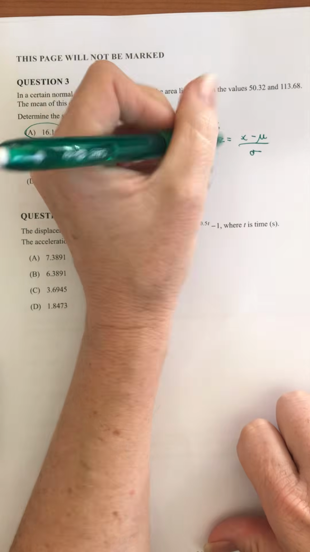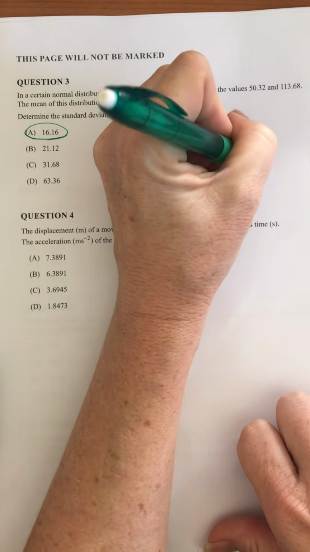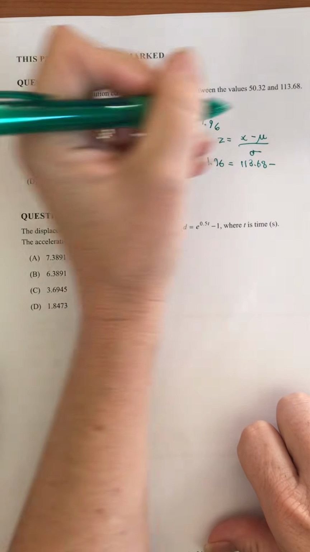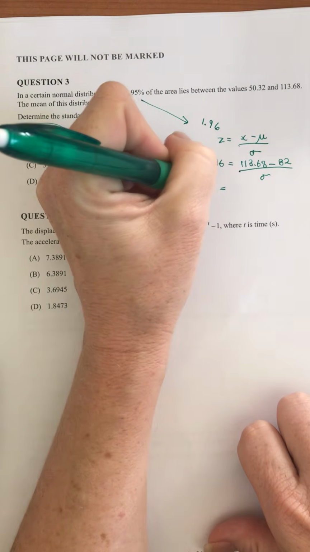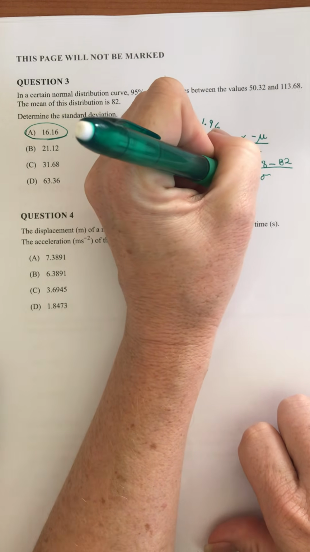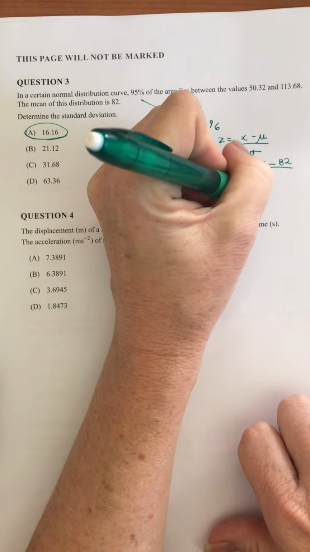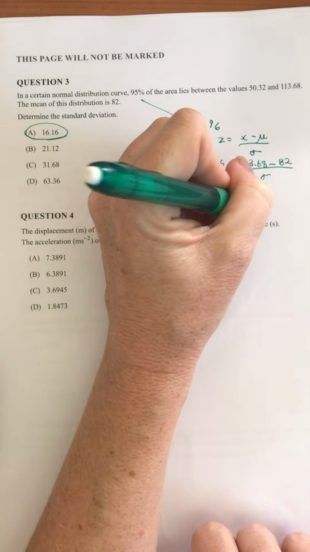So then I would have 1.96 is equal to 113.68, and I could have easily done the 50.32, it doesn't matter which one I choose, minus 82 over my standard deviation. So then I would get 31.68, which is that top part of it, divide by 1.96, and that would give me 16.16 as my answer.